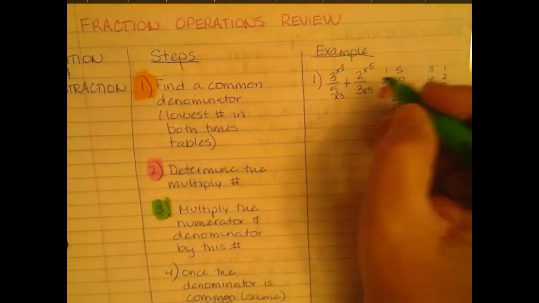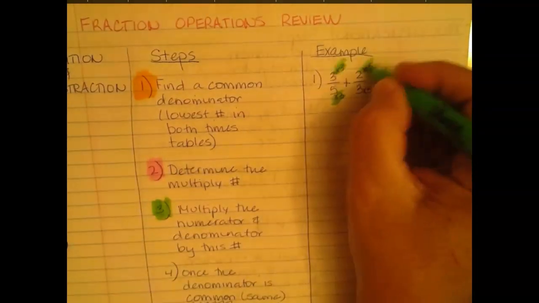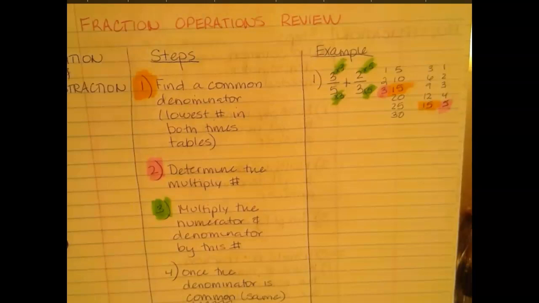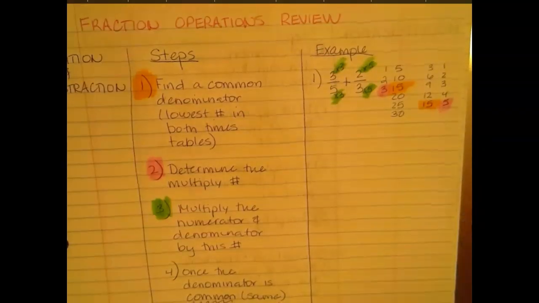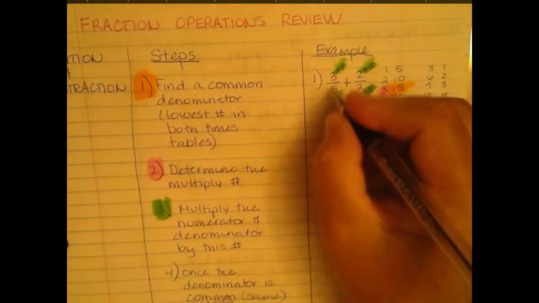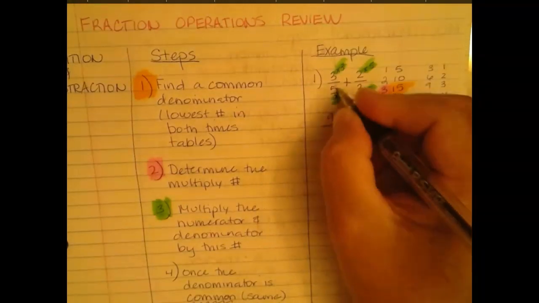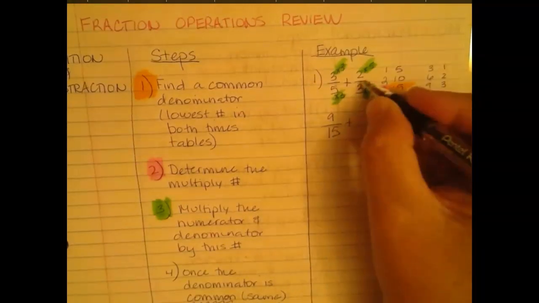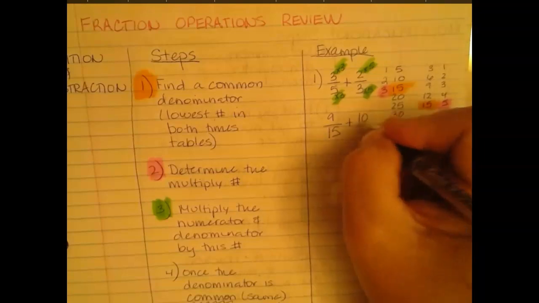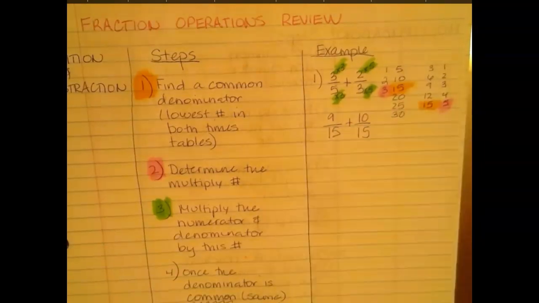Okay, so I'm showing here that I'm multiplying by that number in the numerator and the denominator. So now I'm going to actually do it. 3 times 3 is 9, 5 times 3 is 15, plus 2 times 5 is 10, 3 times 5 is 15. So I've created my new problem with the common denominator, and now I am down to step 4.